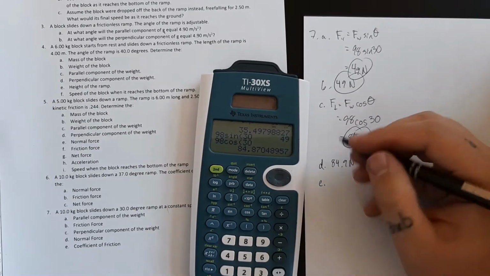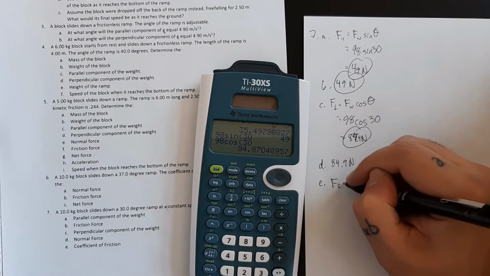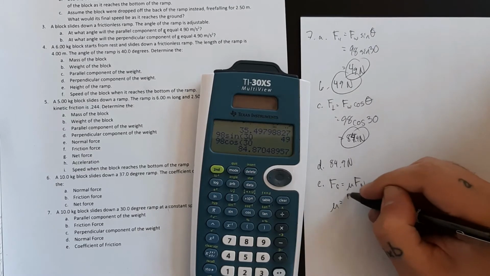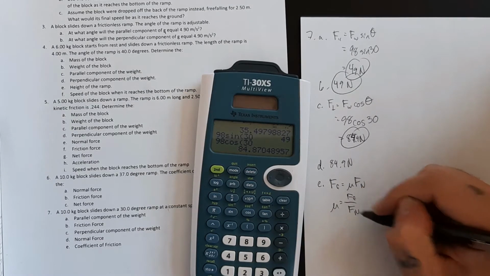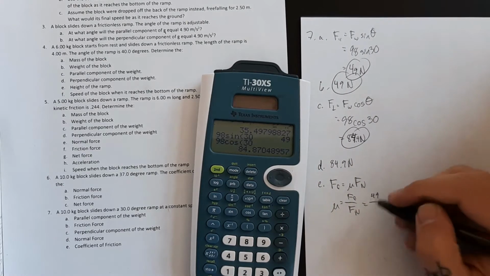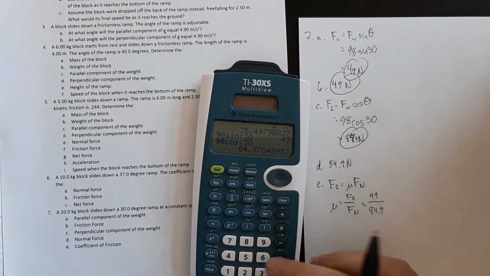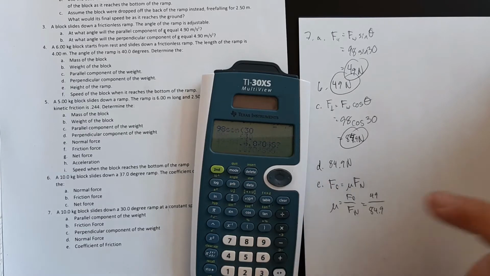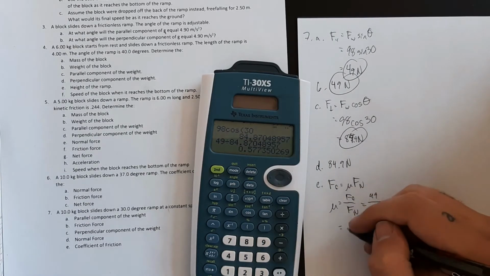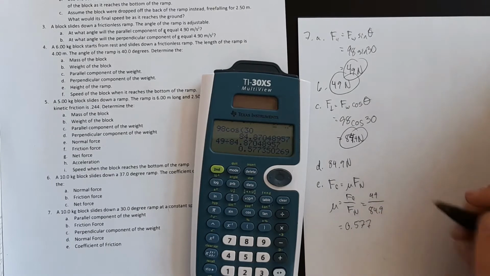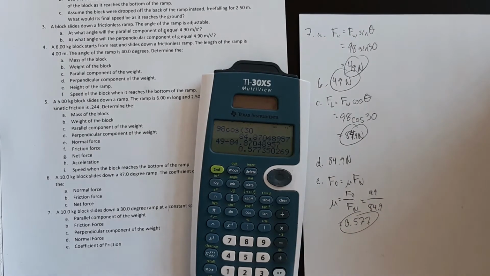All right, for E, looking for our coefficient of friction, the formula is FF equals mu times Fn. Moving it around, mu will be equal to our friction force divided by our normal force. Plugging in our numbers, our friction force was 49, our normal force 84.9. And there we go. So we end up with a coefficient of friction of 0.577. Okay, no units on that. Coefficient of friction is a ratio. It has no units of its own.